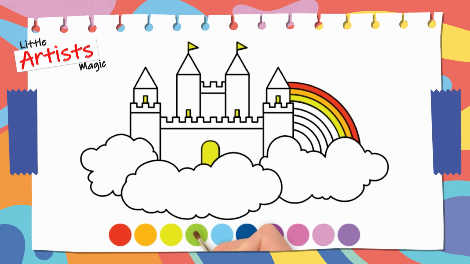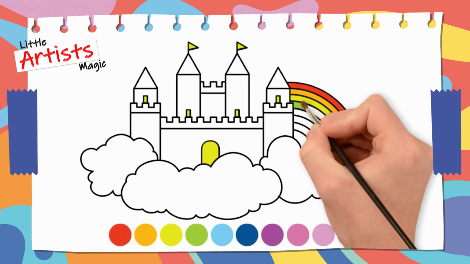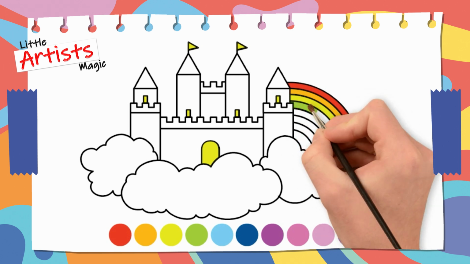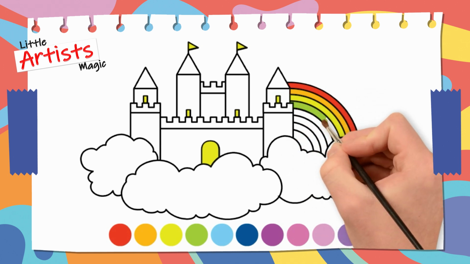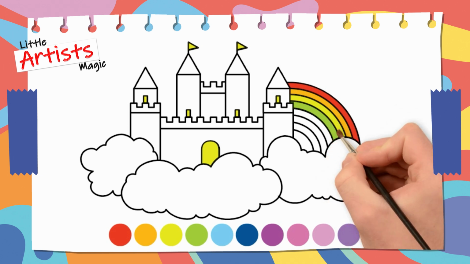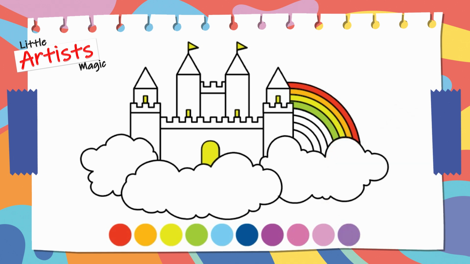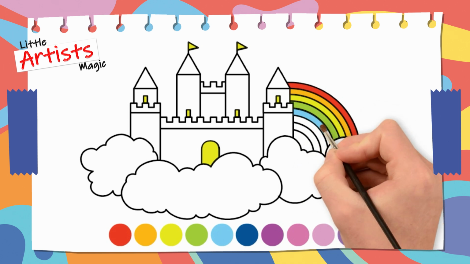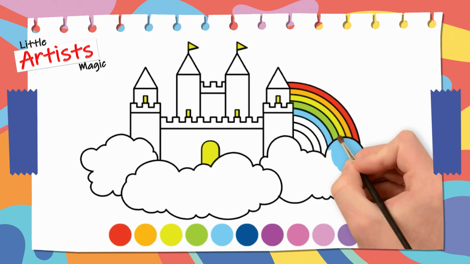Use green for the first semicircle of the rainbow. Use indigo for the fifth semicircle and for the clouds.